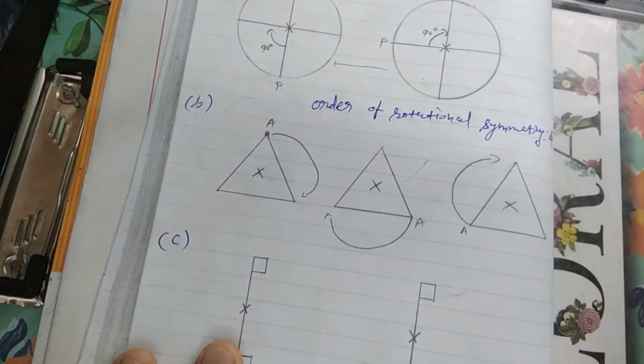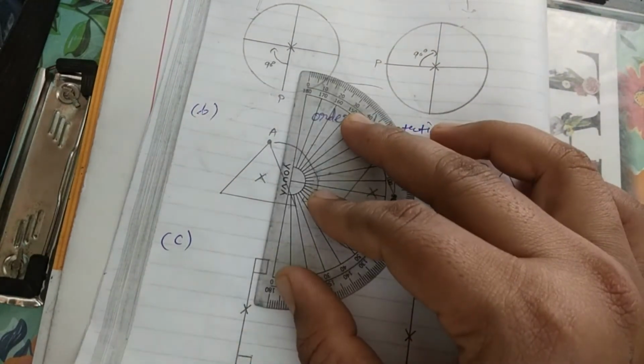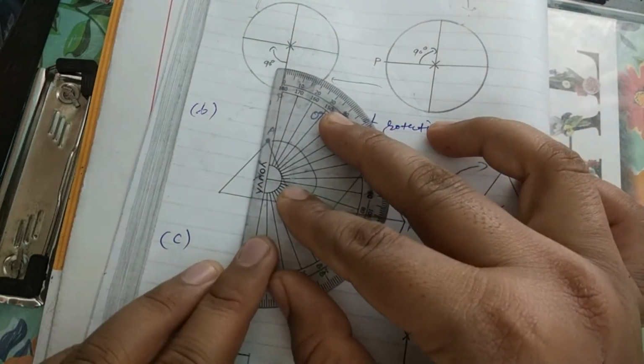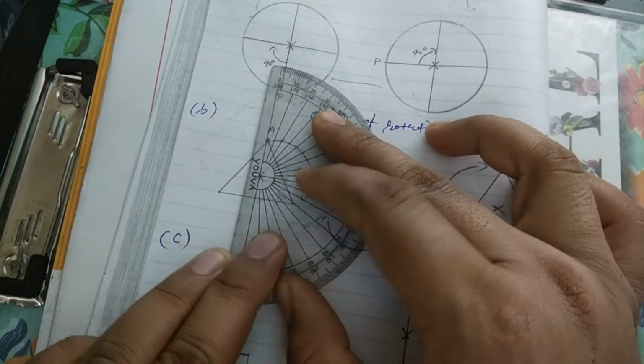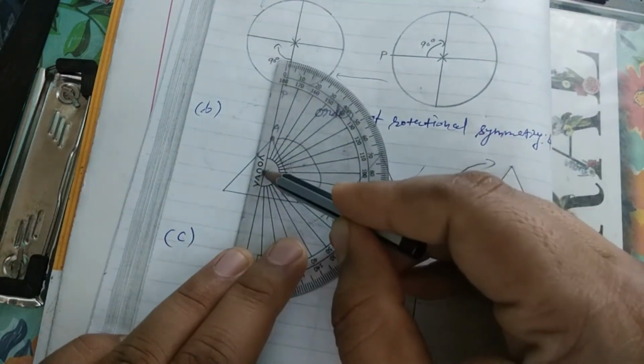To find that, we have to use a protractor, and at the center of the rotation we have to put the center of the protractor.